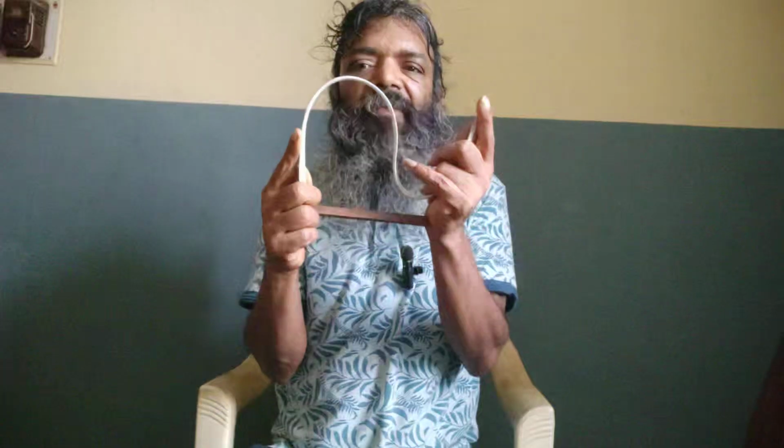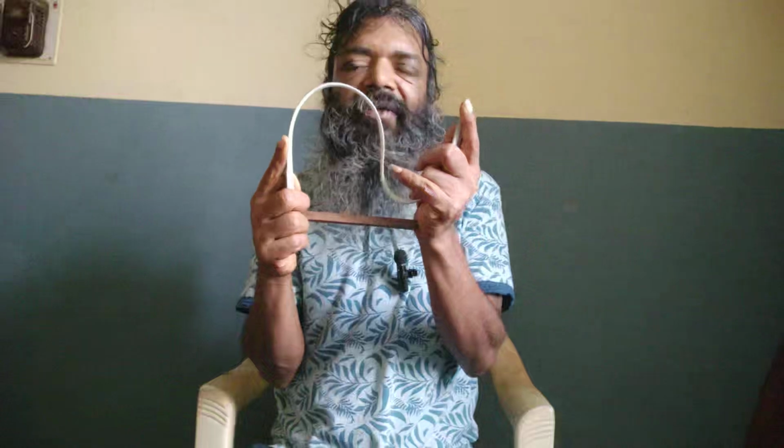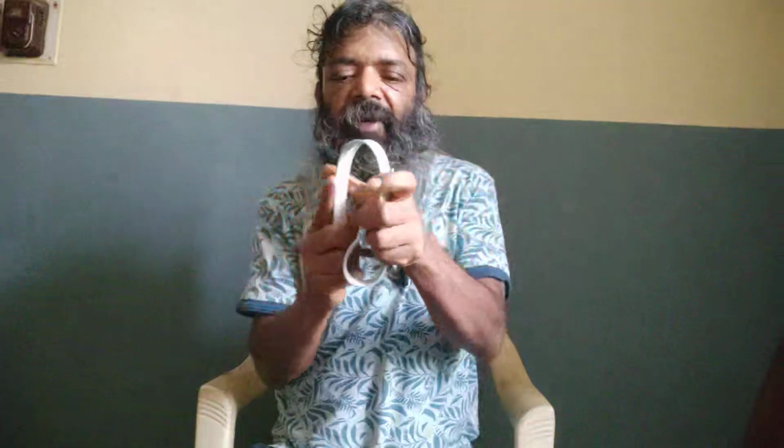This is minimum and maximum with respect to the x-axis. This is what we are saying: this is the minimum or maximum with respect to the x-axis.